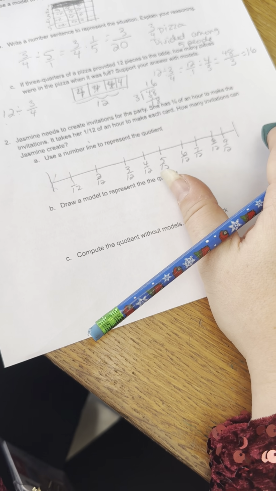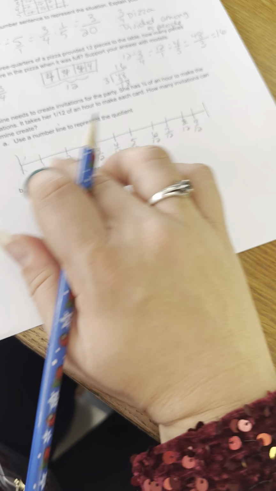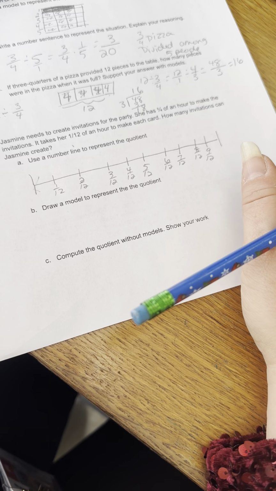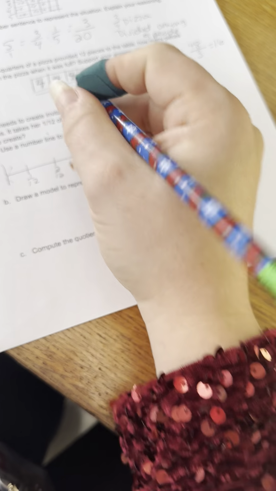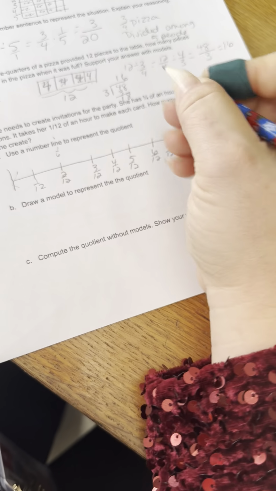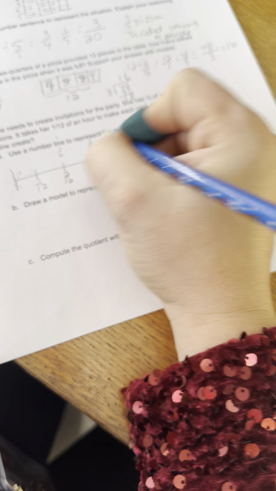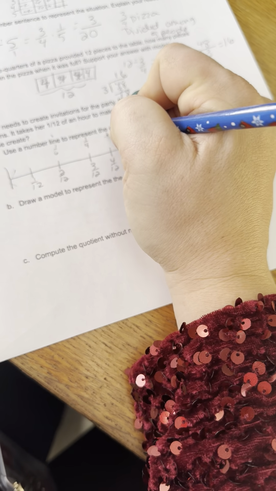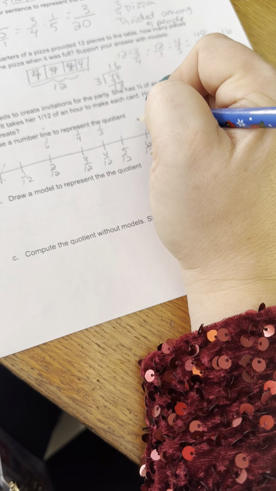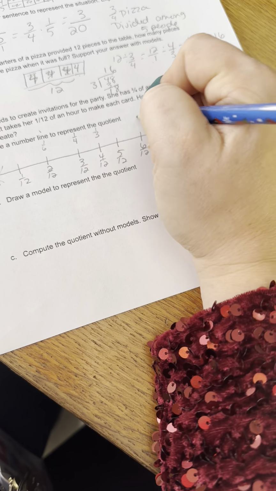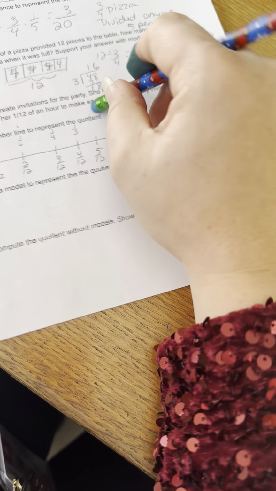Okay, so we need to figure out where our fourths are. So this is the same as 1/6. This is going to be 1/4, 1/3, 1/2, or 2/4.